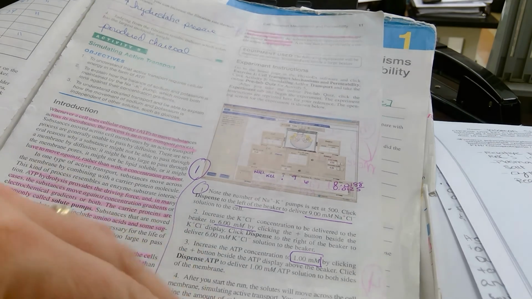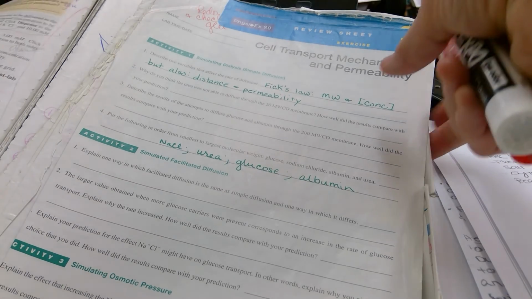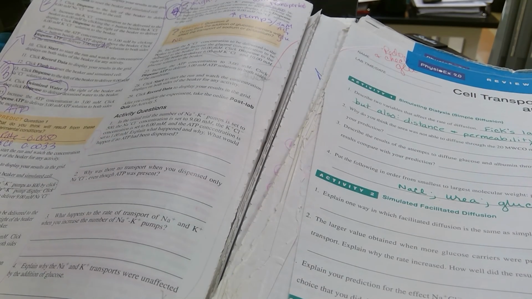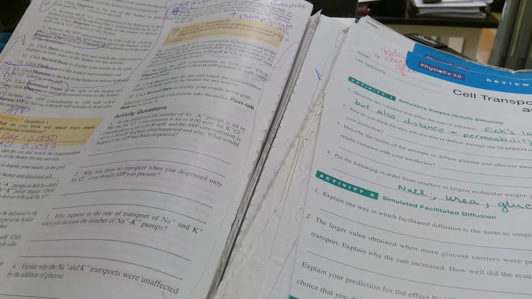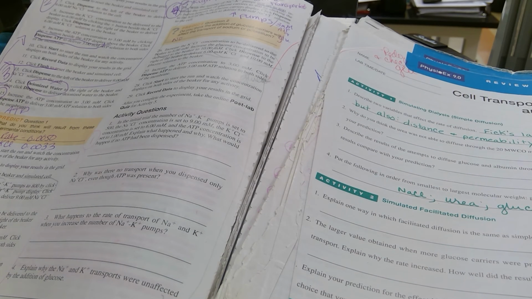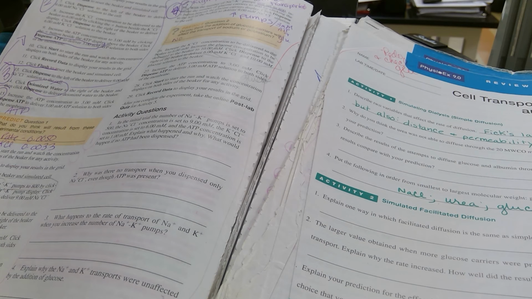Okay, then in the next experiment, we remedied that. We added more ATP. And when we did that, we got all of the sodium moved and all of the potassium. They were swapped to the other sides of the chambers. Gold star for us.